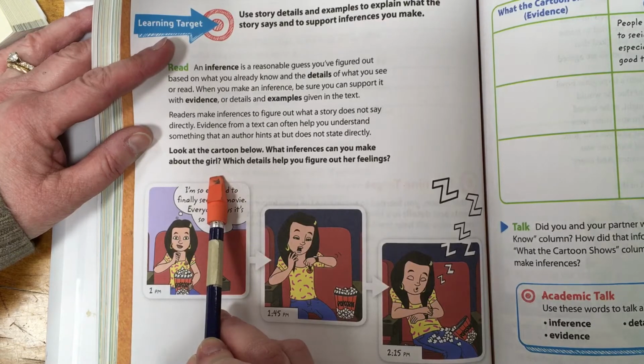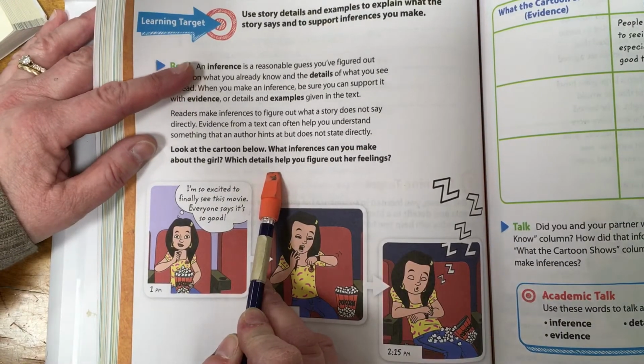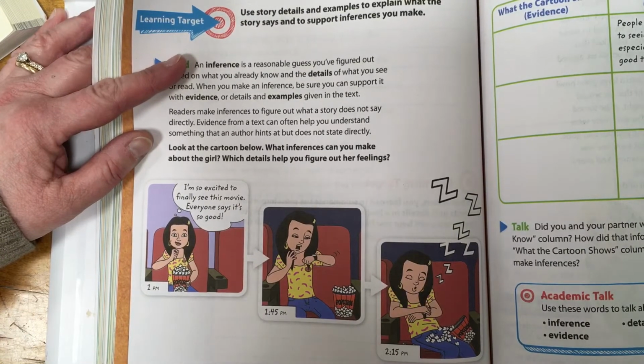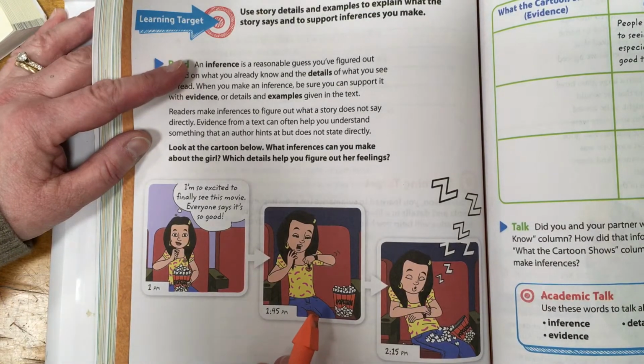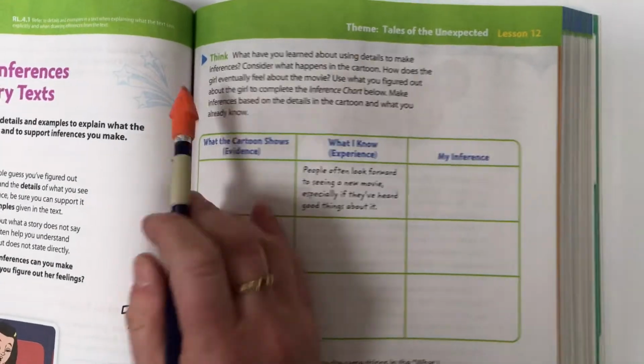Look at the cartoon below. What inferences can you make about the girl? Which details help you figure out her feelings? So take a minute and read the cartoon. All right, let's go to page 177.